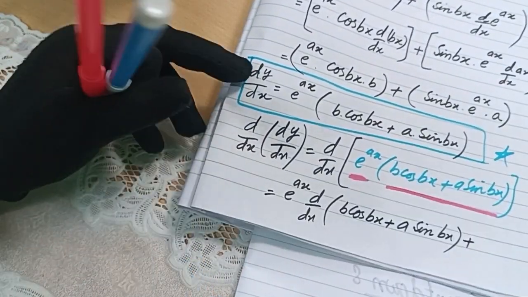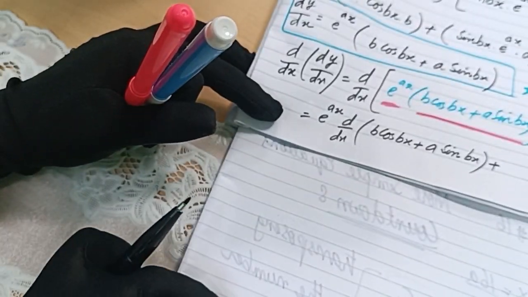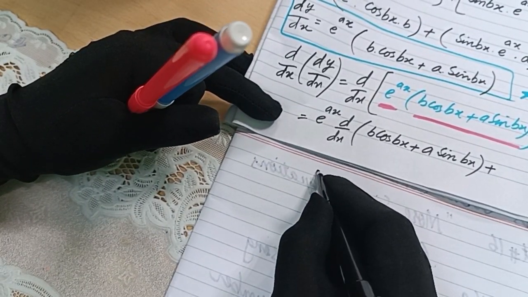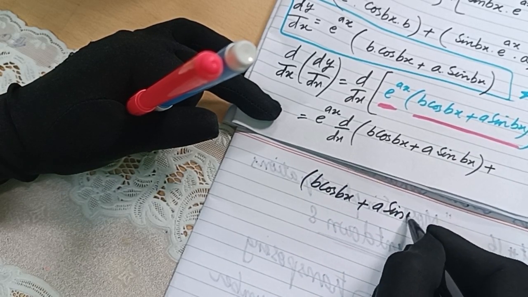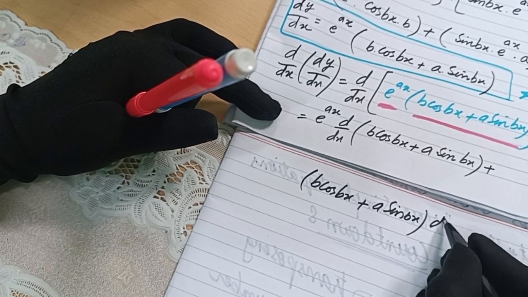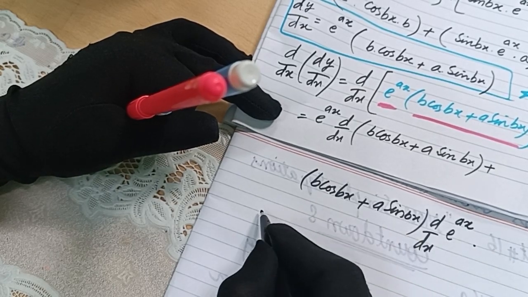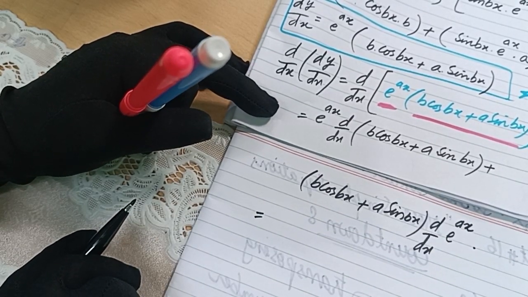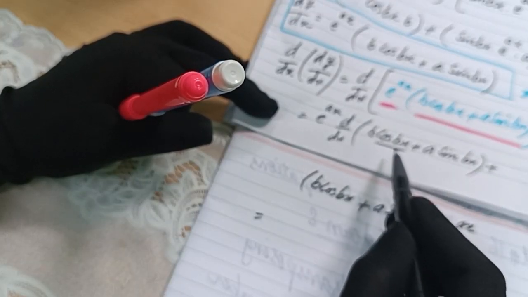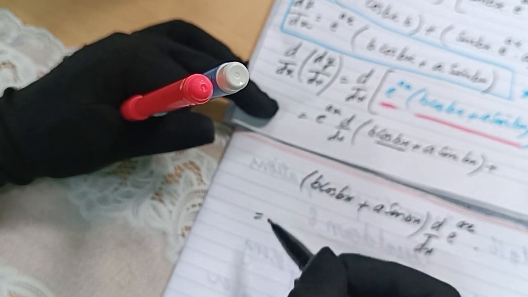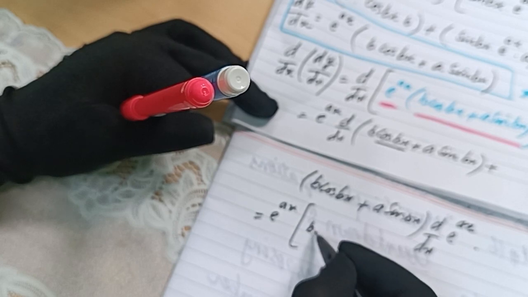Let me continue over here so we are not changing the page. Plus the second function as it is, b cos of bx plus a sine of bx, and the derivative of e power ax. Now for the derivative of the second function: b is constant and we differentiate cos. First keep it as it is, the external part, and the internal part b is the coefficient, so be careful.